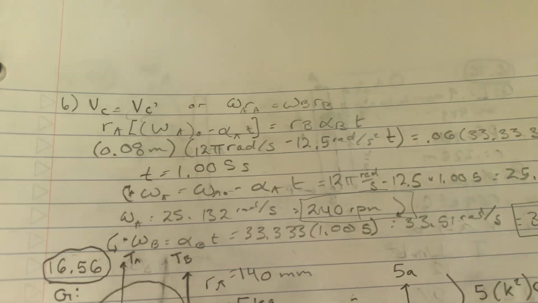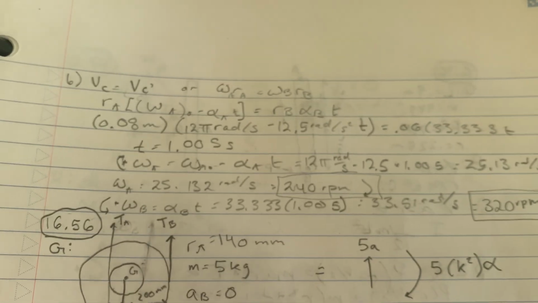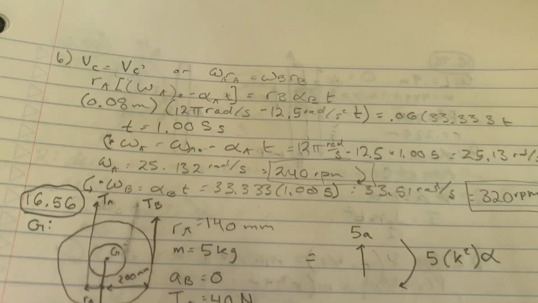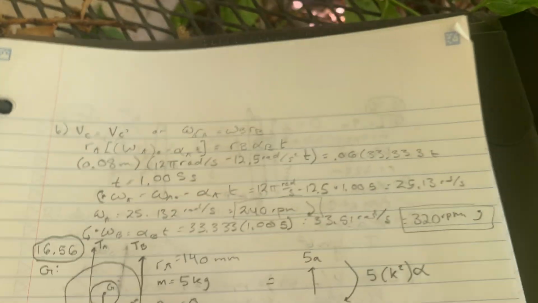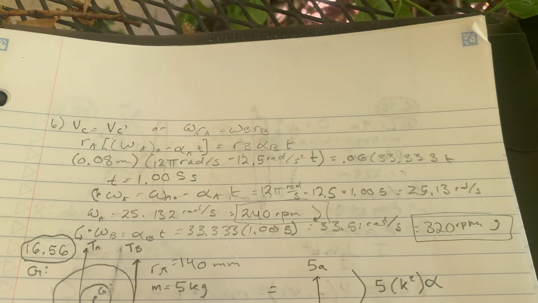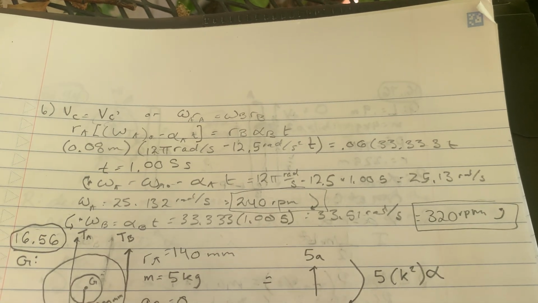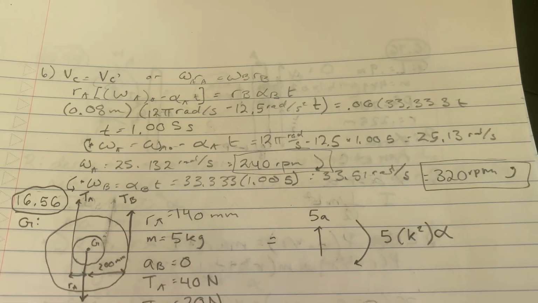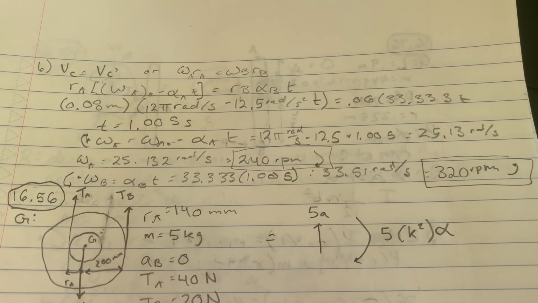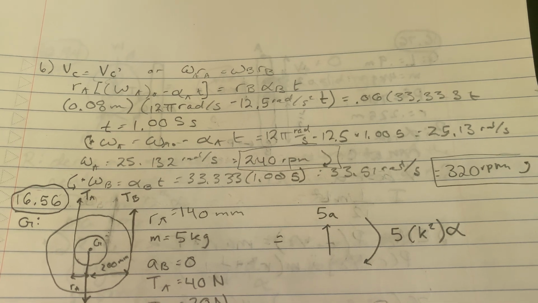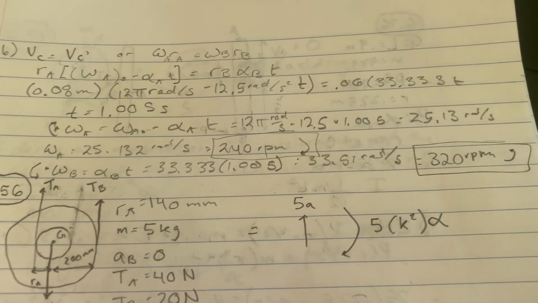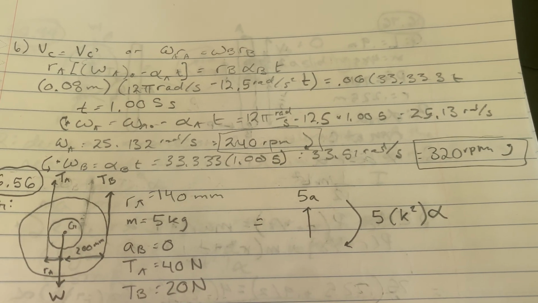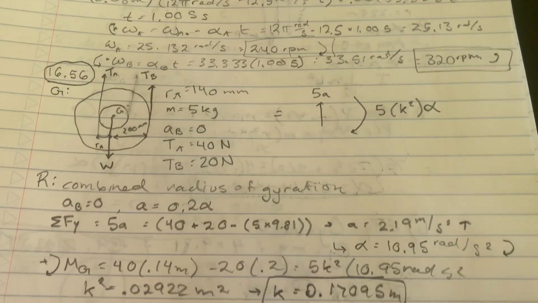For part B of the problem, to solve for the angular velocities, we will set V_C equals V_C prime, and then we know that the time is 1.005 seconds, and then solve for the angular velocity with positive clockwise direction, to get 25.15 radians per second, and then we do the same thing for B.